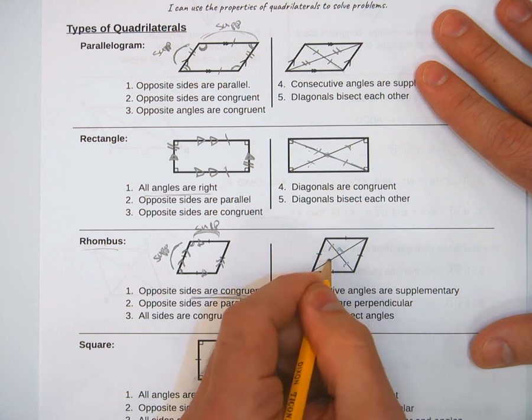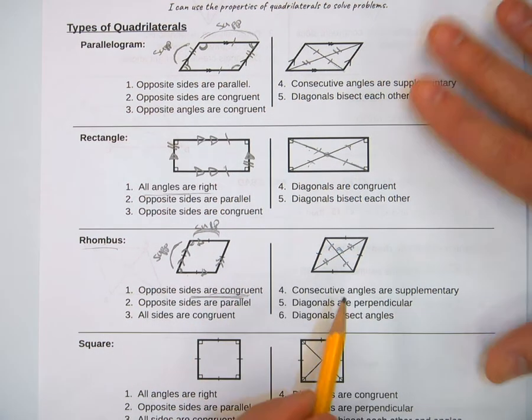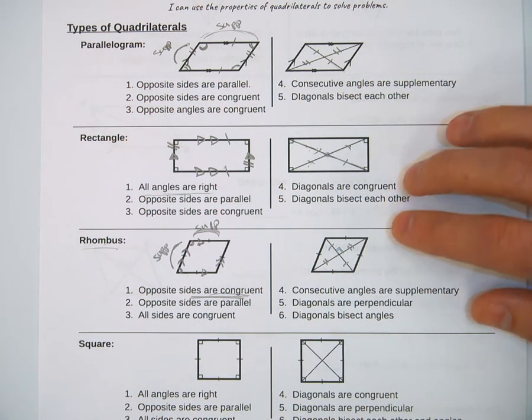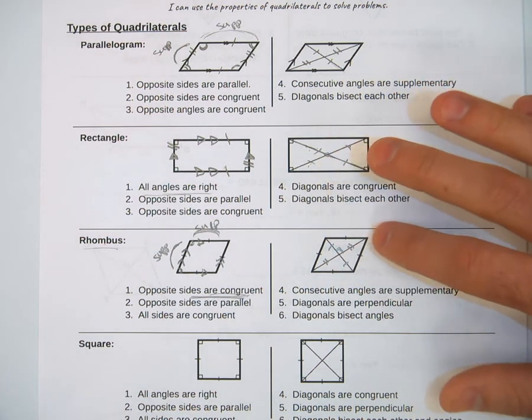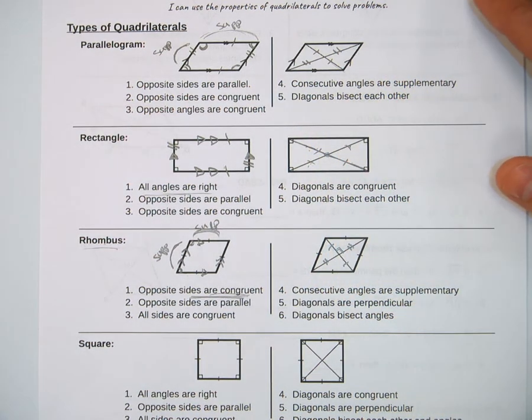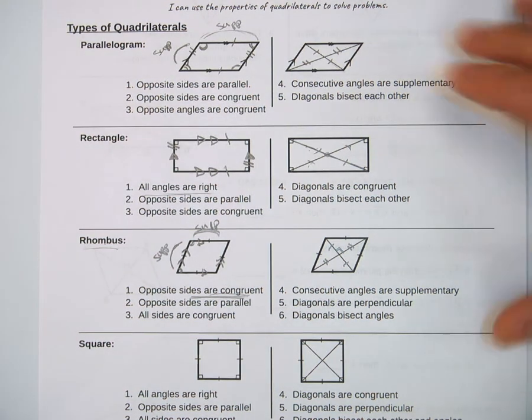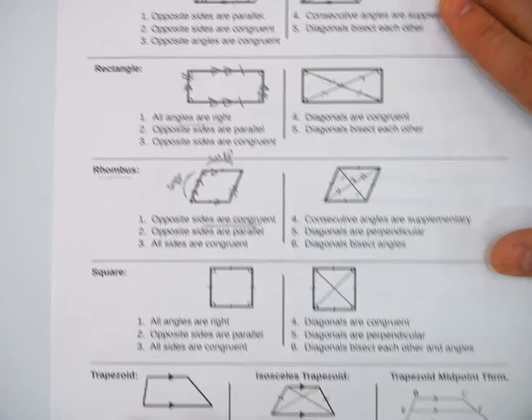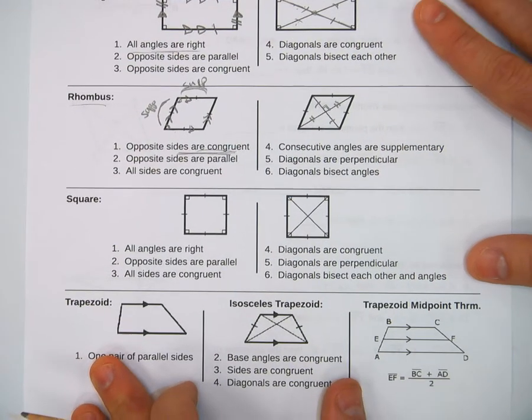So this equals that, and this equals that. But you'll notice again, the diagonals don't have to actually be equal, that this is a longer distance than this is right here, so that the diagonals aren't necessarily equal on a rhombus. Which leads us into the creme de la creme, the square, the one that's got it all going on.